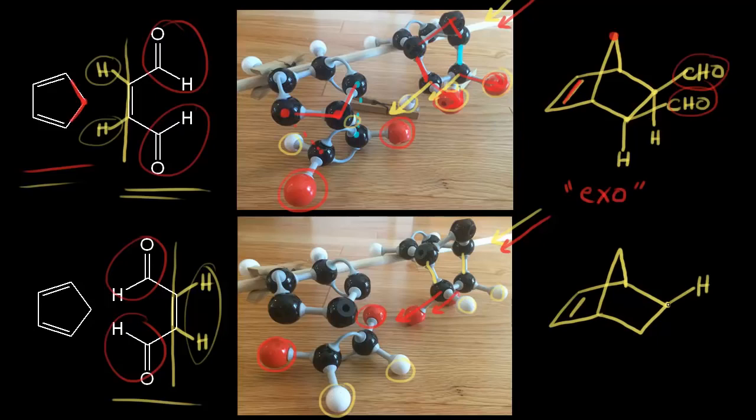So at this carbon, there's a hydrogen up, and then there's an aldehyde going down. So here is our CHO going down. Same thing at this carbon. So a hydrogen's going up, and an aldehyde is going down. This is called the endo product. So let me write that in here. So this is endo. Our aldehydes are going down, our bridging CH2 is up, and here is our double bond.